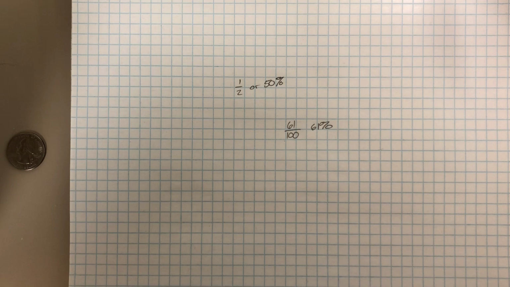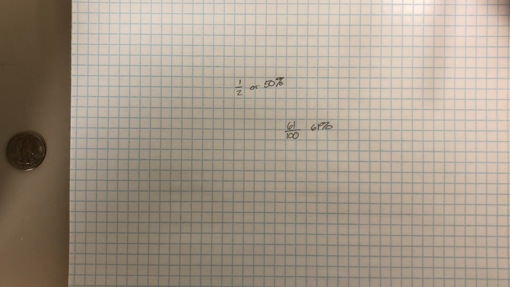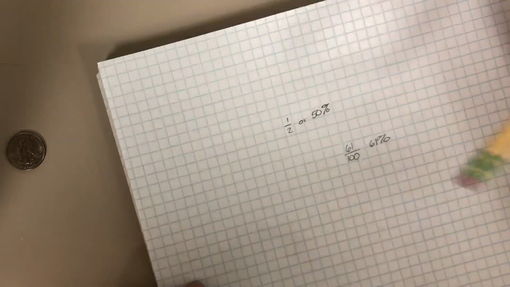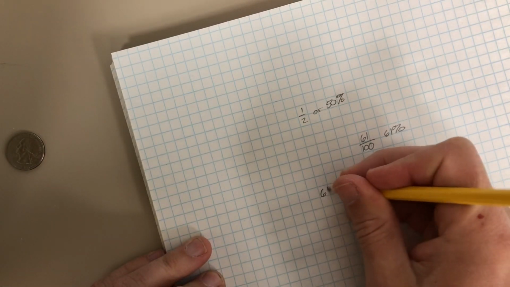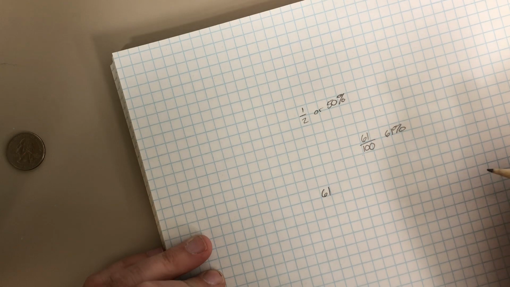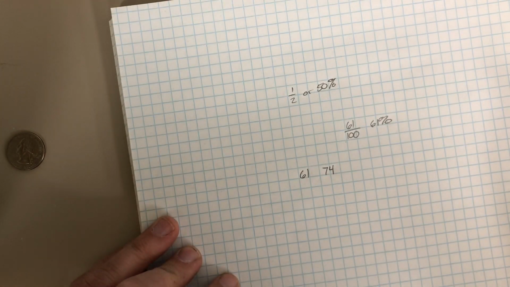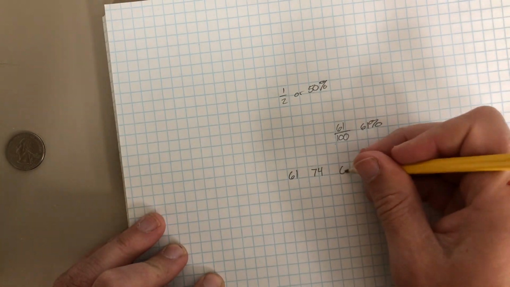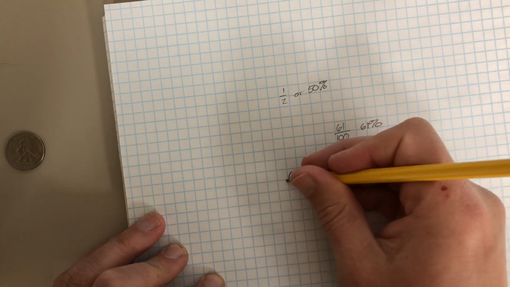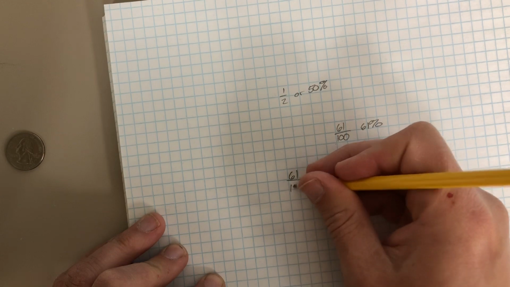So if we look at the application again at the beginning of the lesson, what's the experimental probability of success for all 3 studies? Well, if you look, the first study was 61 out of 100. The second study showed improvement in 74 out of 100. And the third one showed improvement in 67 out of 100.